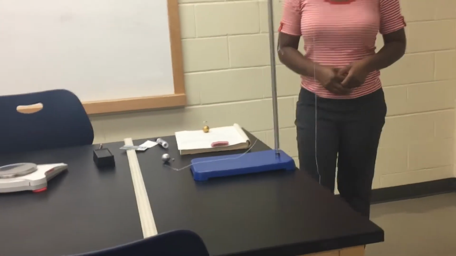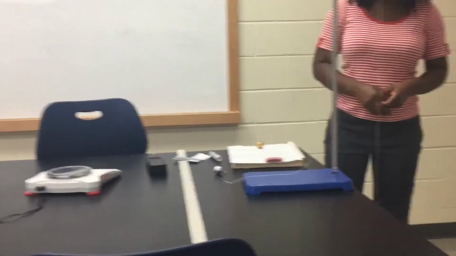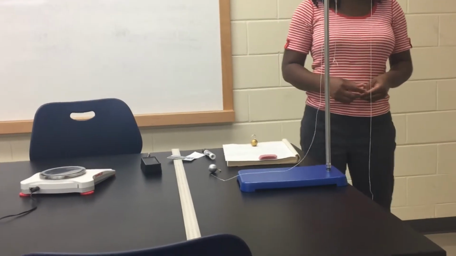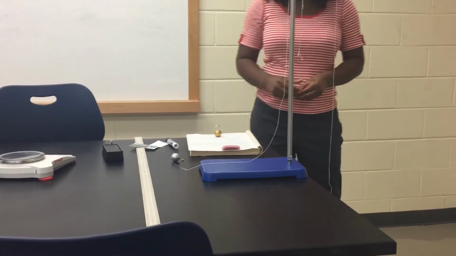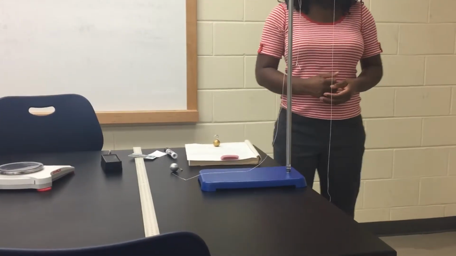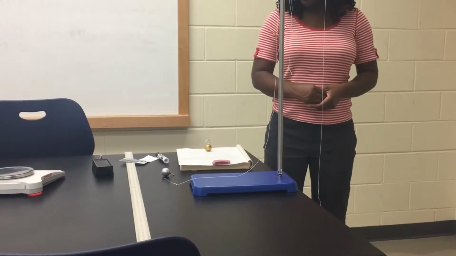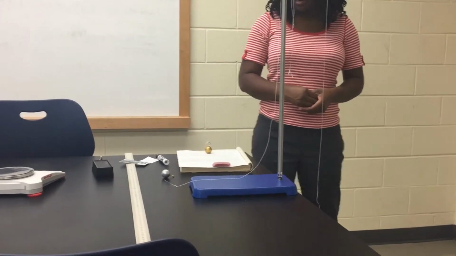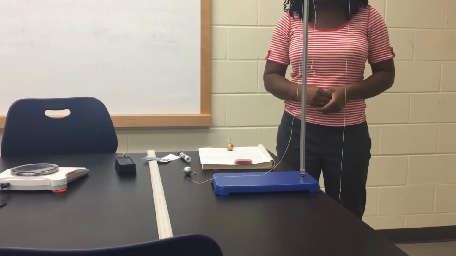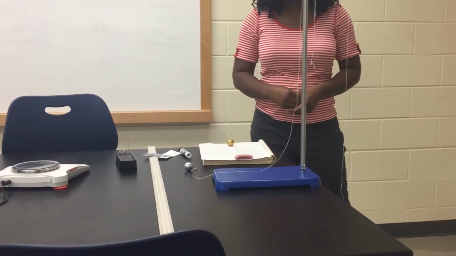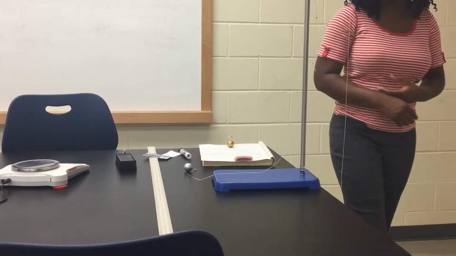In procedure 1, we will determine the period of a simple pendulum of various lengths. In procedure 2, we will determine the period of a simple pendulum for different masses. In procedure 3, we will determine the period of a simple pendulum for various displacements of the pendulum's bob. So let us begin procedure 1.